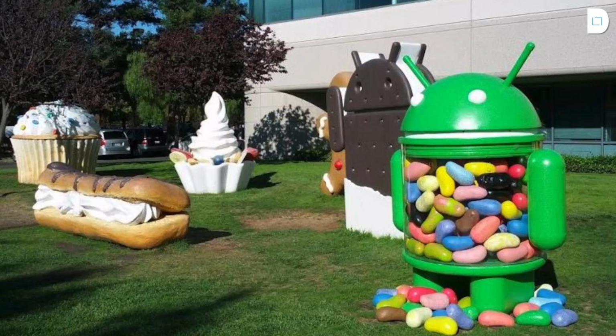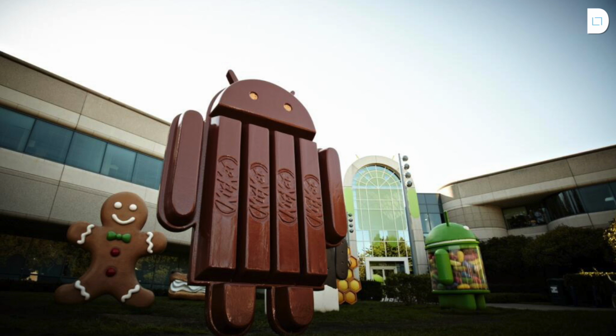So if you're wondering, what the heck, Google, why are you naming your next operating system Android M? It actually won't be called M. The M stands for something else that will be used, particularly a dessert, because Google has used that in years past with their operating systems. For example, Jelly Bean, Ice Cream Sandwich, Kit Kat, and Lollipop.